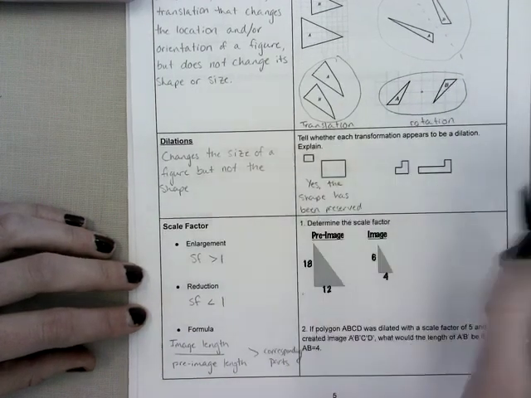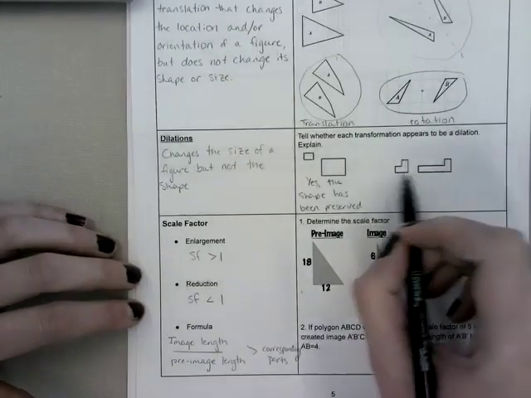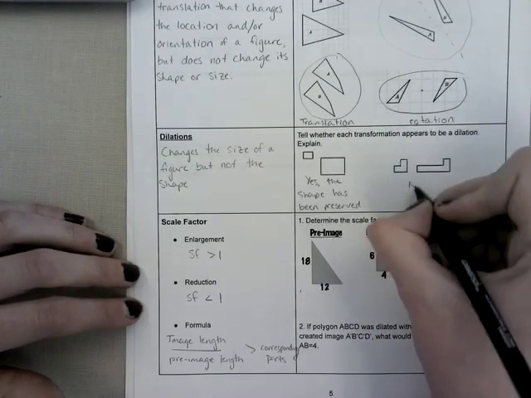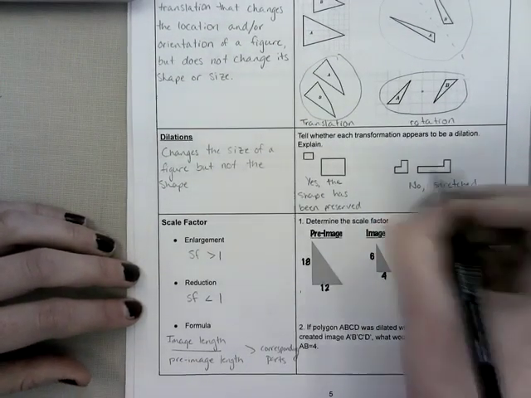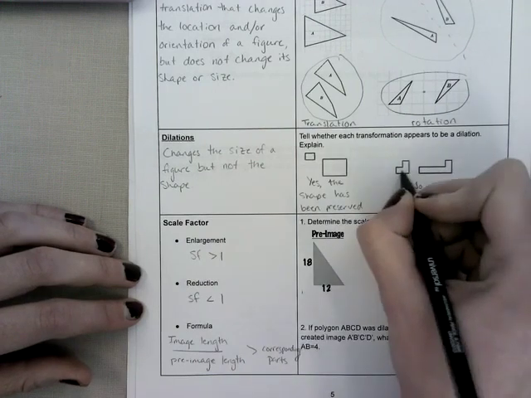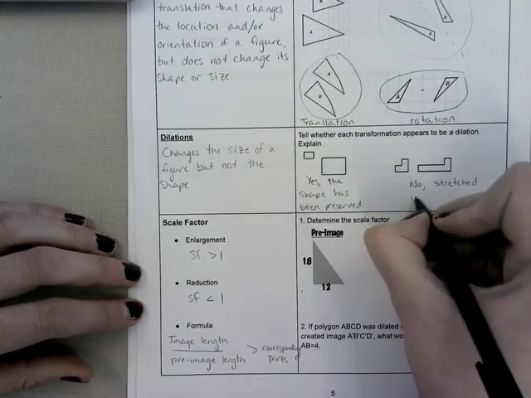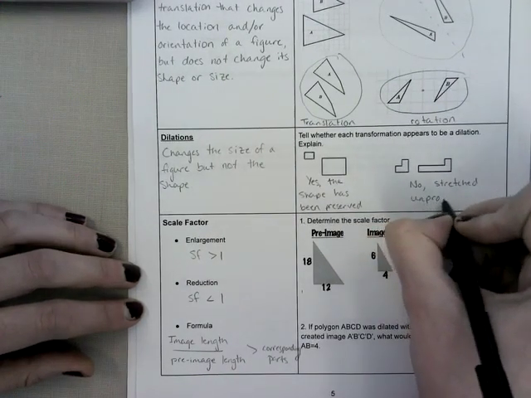Okay. And this one is an example that would not be, because we would say that this part is not proportional to this piece. So it's been stretched. We're going to call that unproportionally.